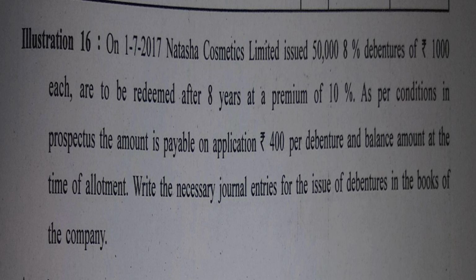The question is extremely simple. It simply says, on 1/7/17, Natasha Cosmetics Limited issued 50,000 8% debentures of rupees 1,000 each. What is the face value of debenture? 1,000 rupees. These debentures are to be redeemed. That means the amount of debentures is to be returned to the debenture holders after 8 years at a premium of 10%.